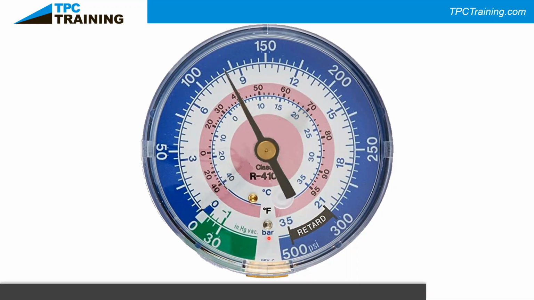So the gauges are designed with a PT chart built in them. Now, this particular gauge just has the R410 PT chart built in. Does that mean I can only use these gauges for R410? No, it means that these only have the PT chart built in for R410. If I used it for R22, I would have to carry a separate PT chart that we saw earlier, so I can go ahead and read the pressures accordingly.